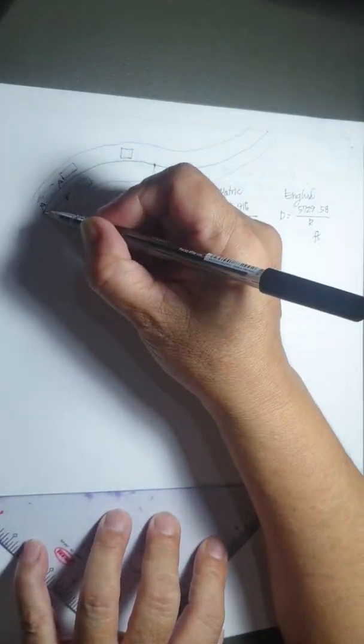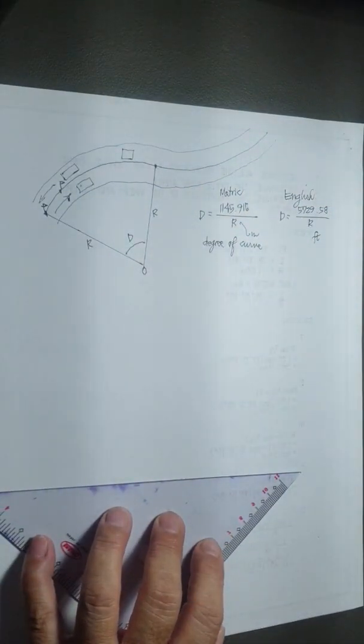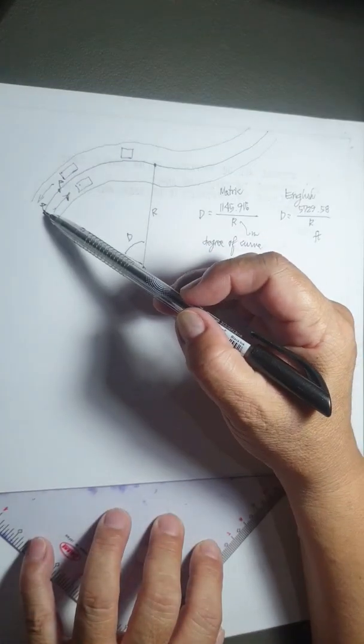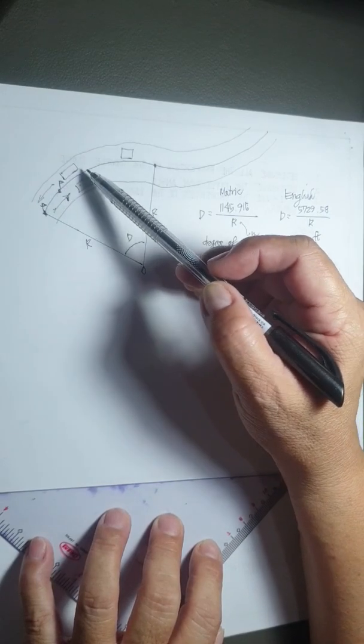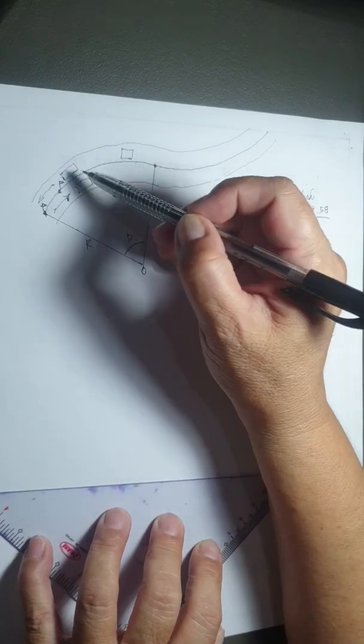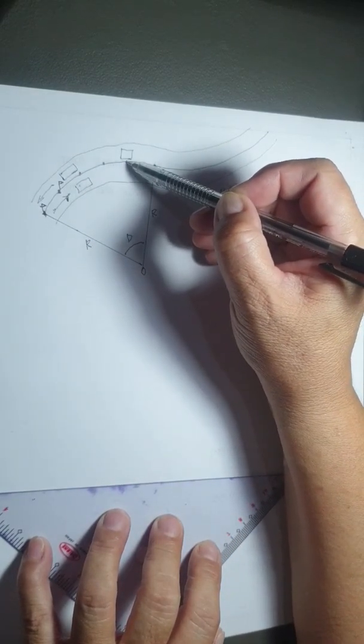Okay? Now, kasi, when it comes to your stations, kailangan alam mo kung ano yung distances nung bawat point para mailagay mo sa actual road.